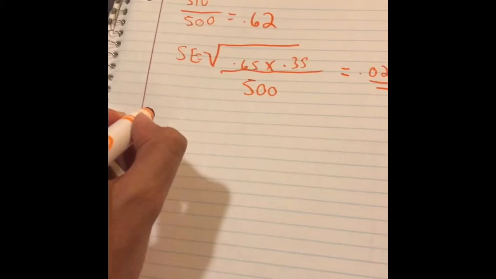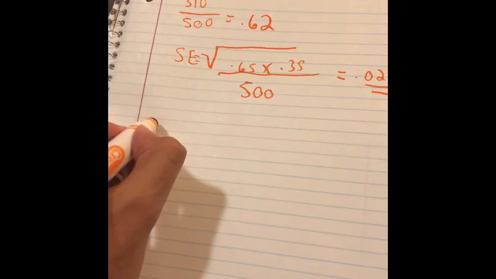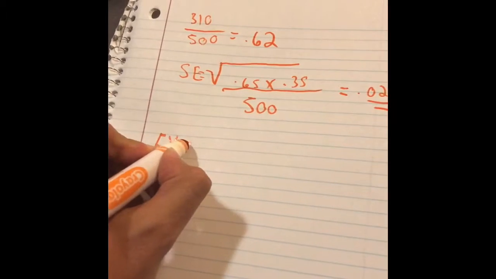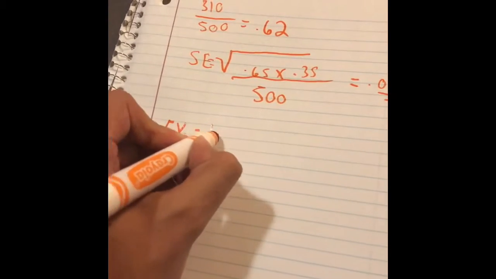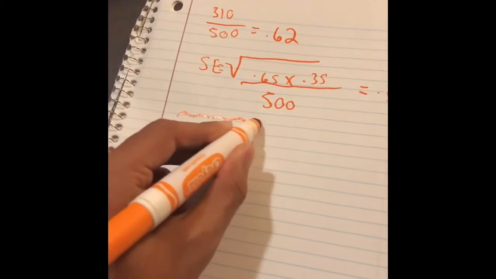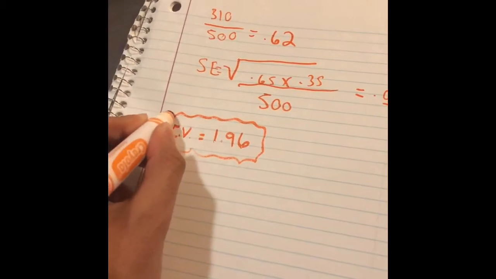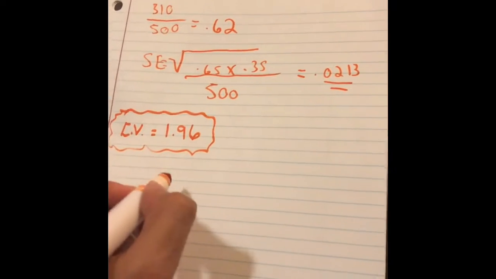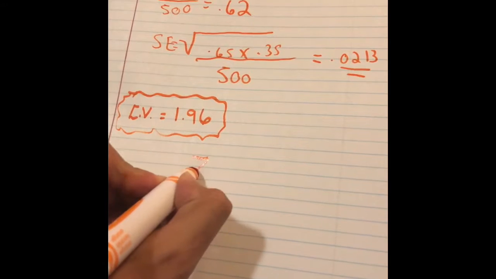So we're going to go to our critical value test and find the critical value equals 1.96. I want to circle this because we're going to come back to this. This is going to be a very key number. So we're going to do the z-test.